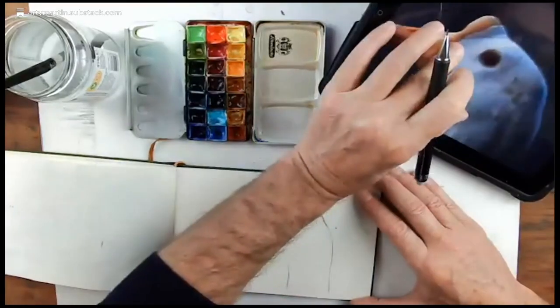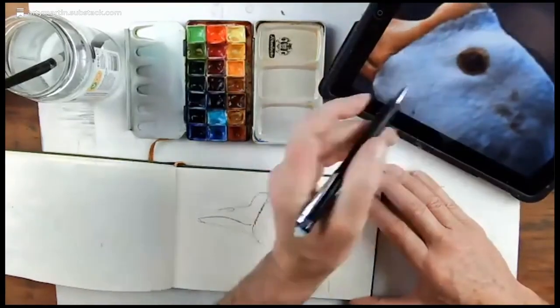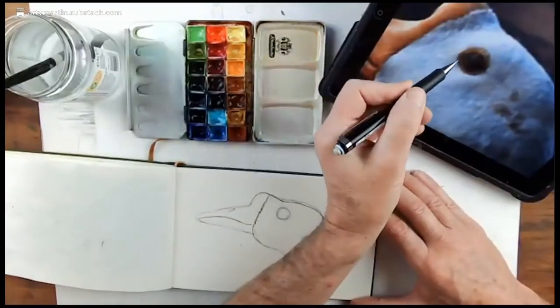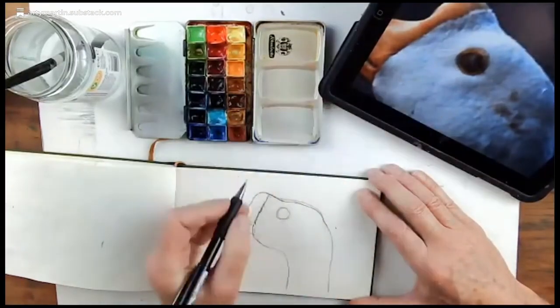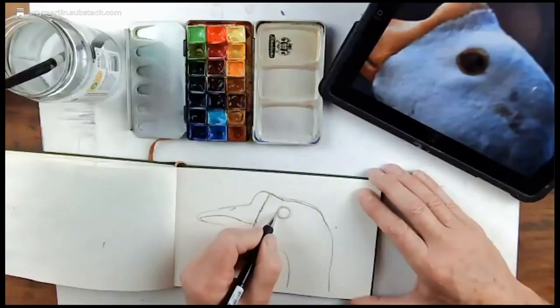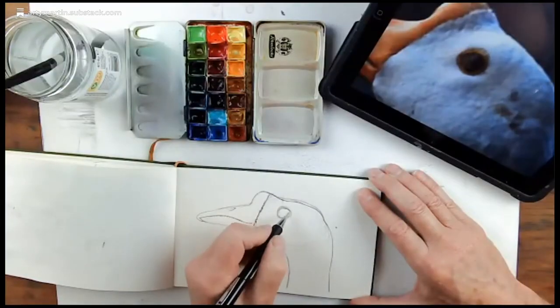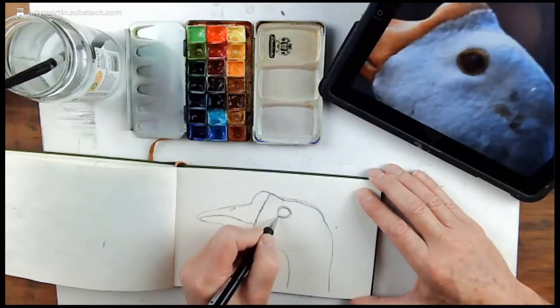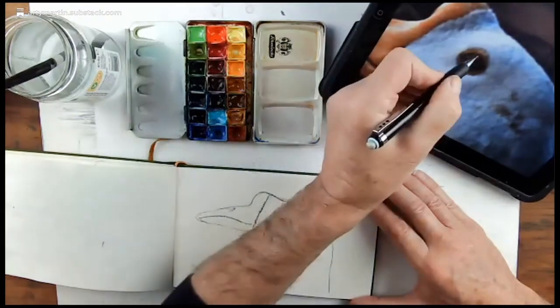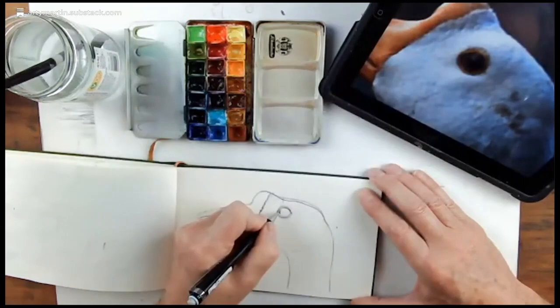Okay, but the eye as well. It's not just a circle. Look, he's got little eyelids. He's got an upper eyelid and a lower eyelid. And yes, it begins as a circle, but it's a bit of an ellipse, and it comes a little bit further forward like that. And there's a yellow or orange border. His eyelids are orange.